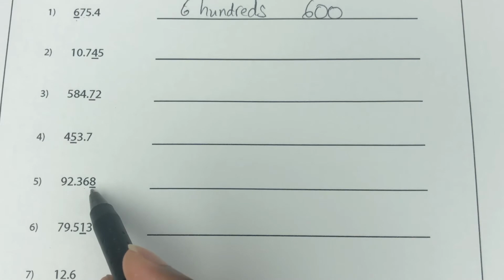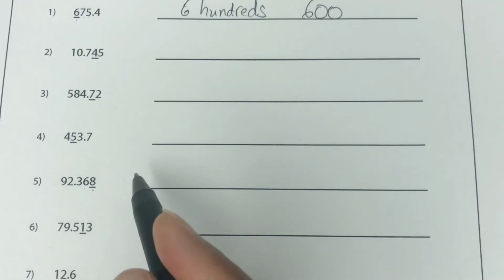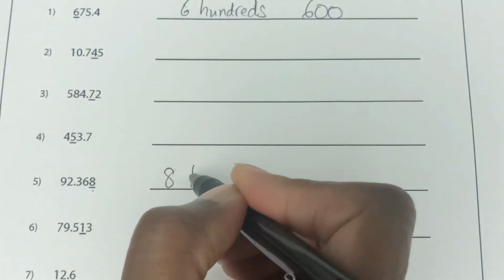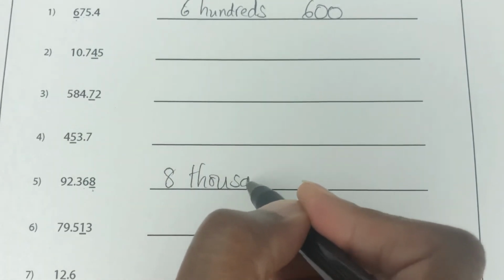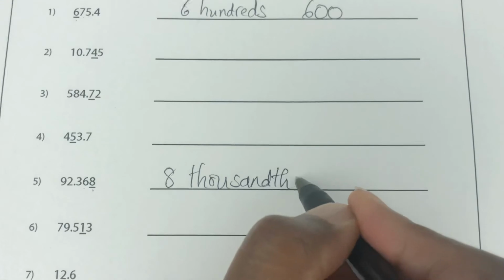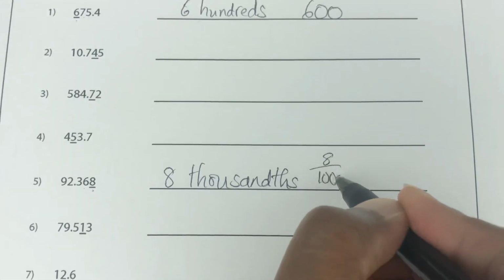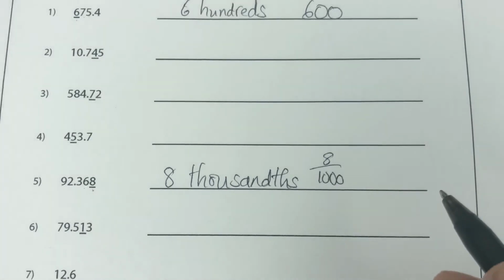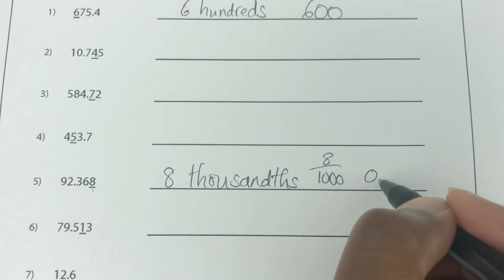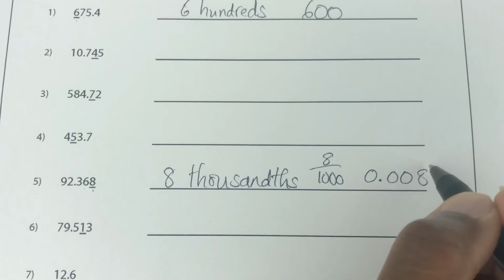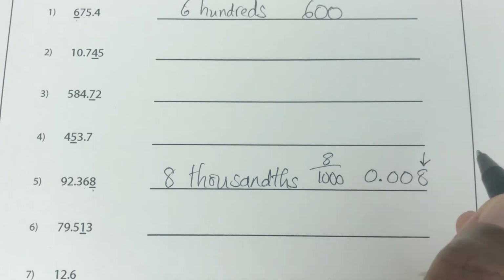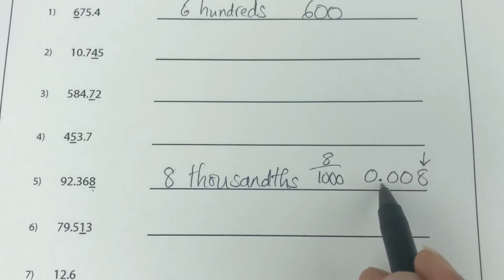And then the third place value after the decimal is called the thousandths. So you would write 8 thousandths, right? You can write 8 thousandths, or you can write 0.008 because this is in the third place value after the decimal.